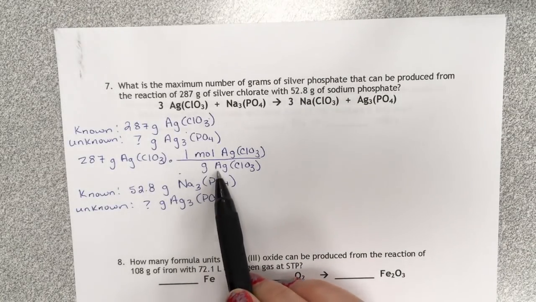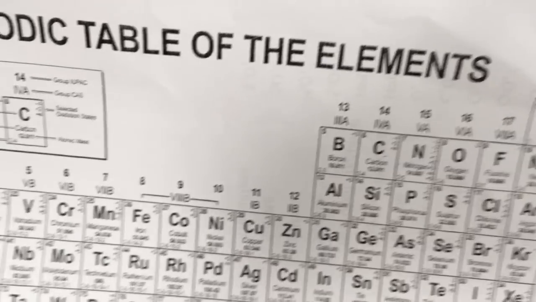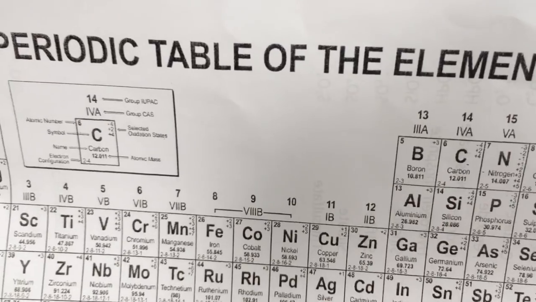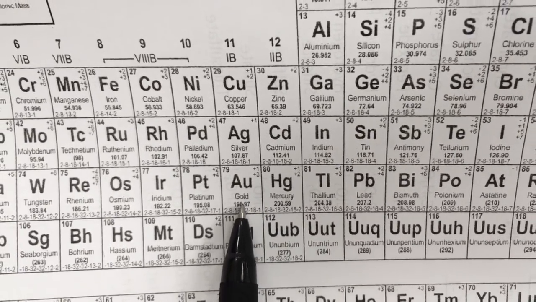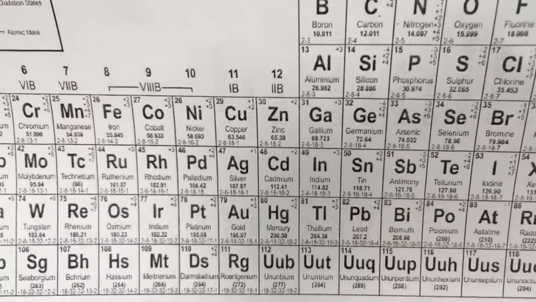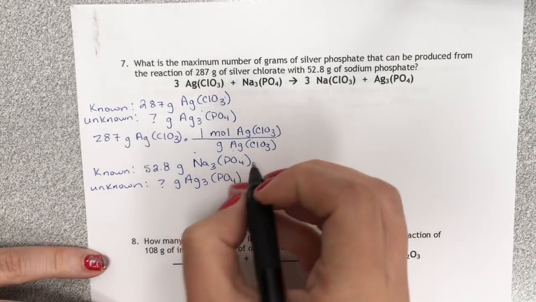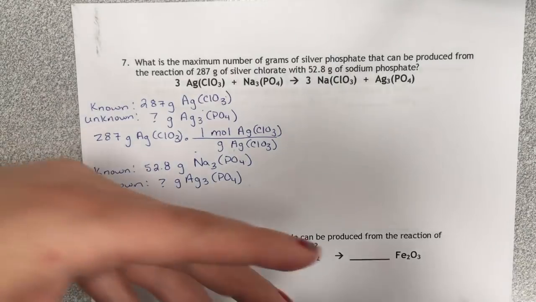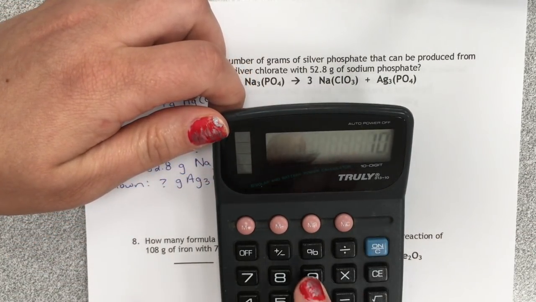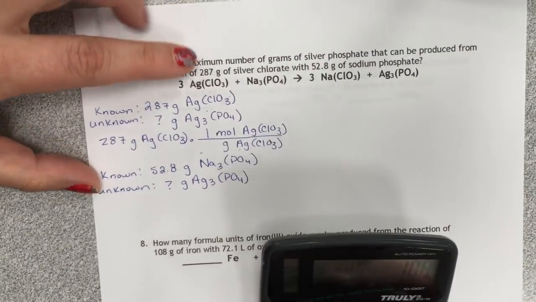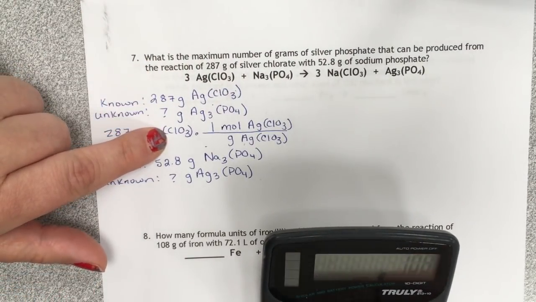So we have silver, okay? Silver weighs, where is silver? Here. Sorry, that's gold. Silver weighs 107.8. So we're just going to say 108. So we're going to type in 108 plus, and there's chlorine.